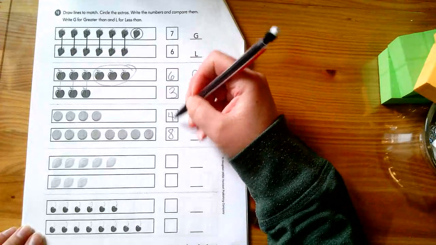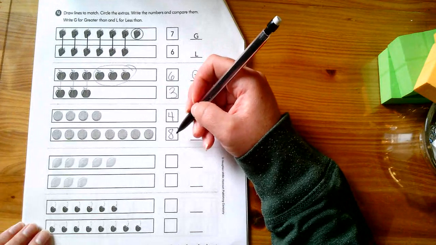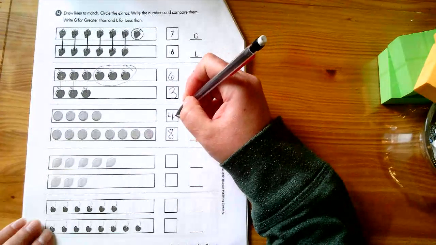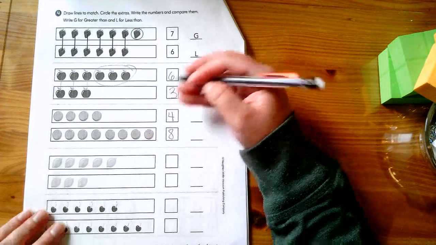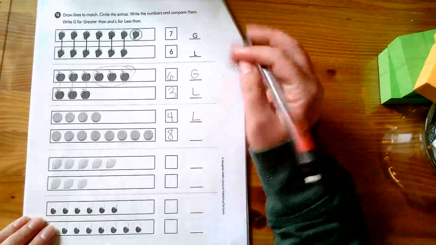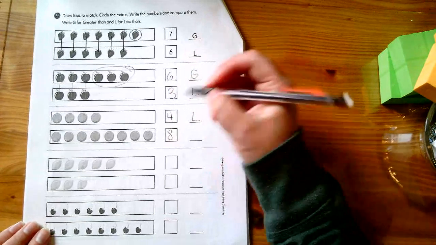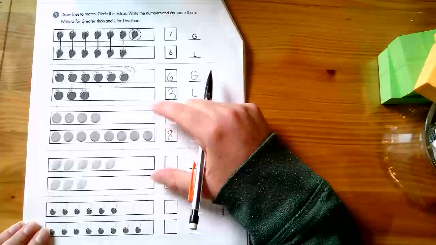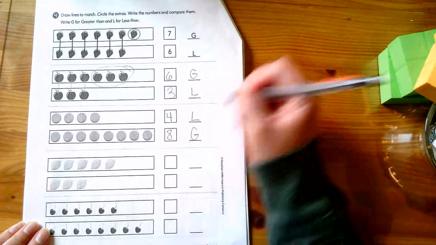With these 2 numbers, we can decide which one is greater and which one is less. 4 is greater or less than 8? It is less. 4 is smaller, less than. And that means 8 is greater than or bigger. Greater.